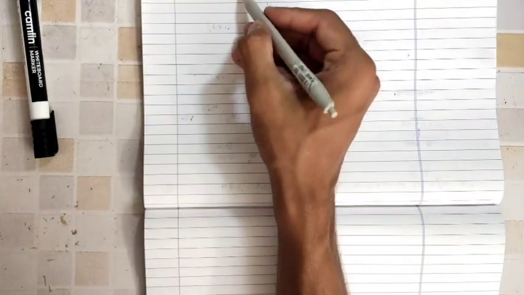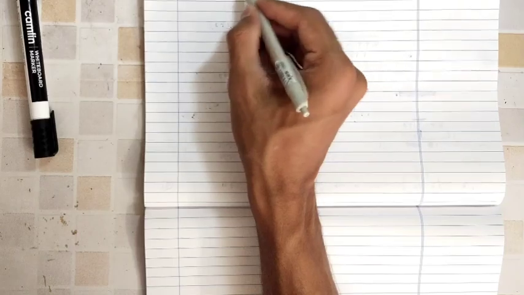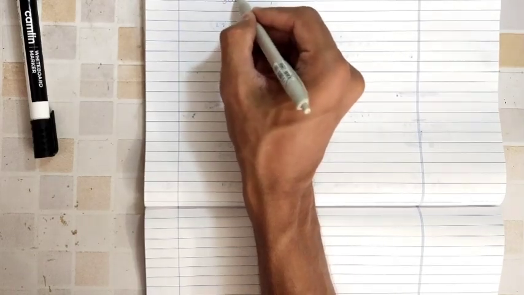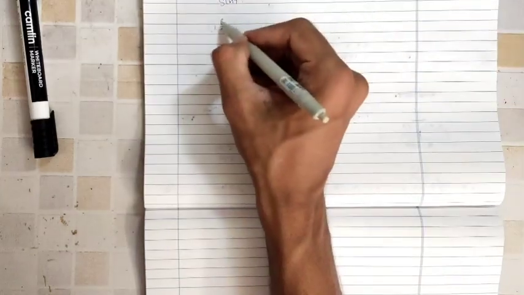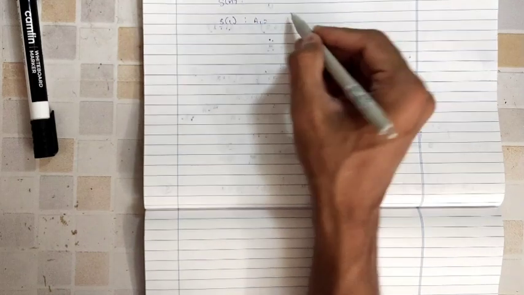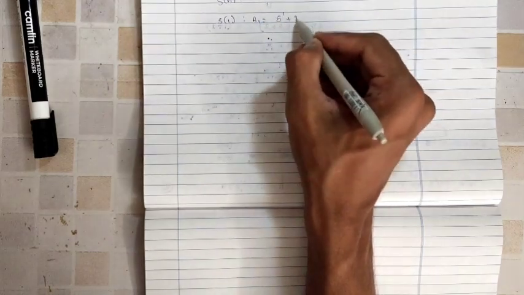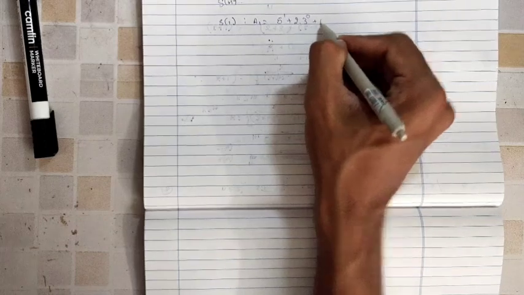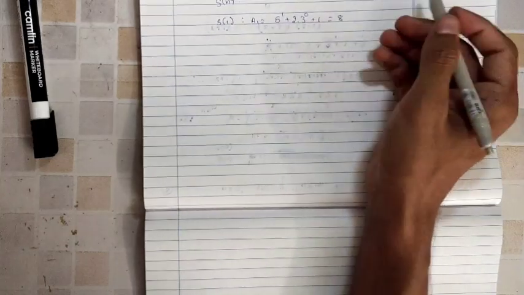So first I will take for all n, right. So I will take S of n, let S of n be such that this thing I will write. Then S of 1, I will take a1 such that a1 is equal to 5 power 1 plus 2 into 3 power 0 plus 1, which is equal to 8, okay.